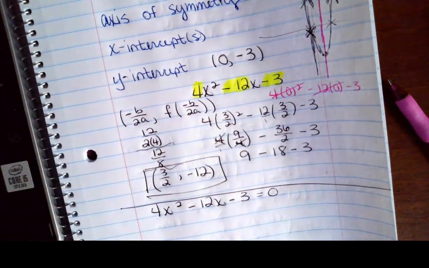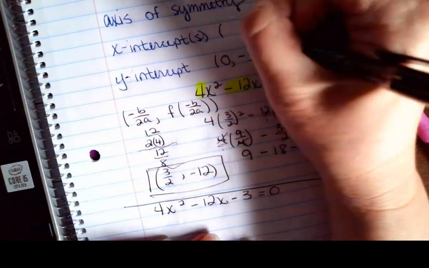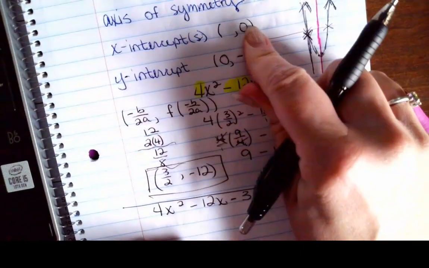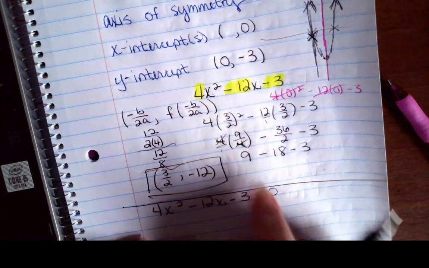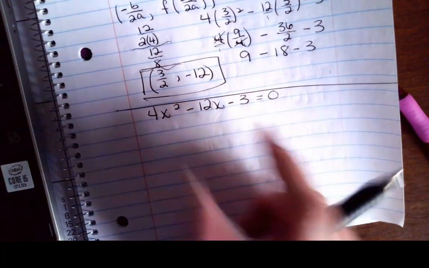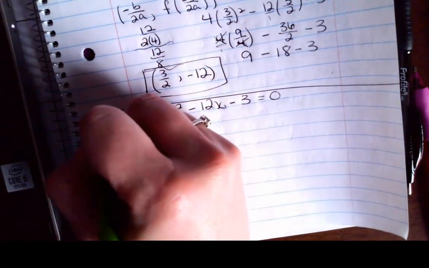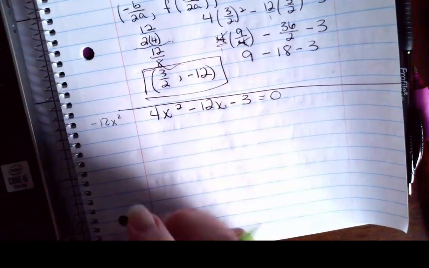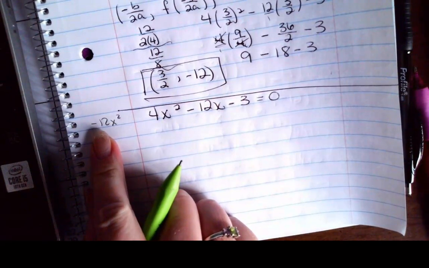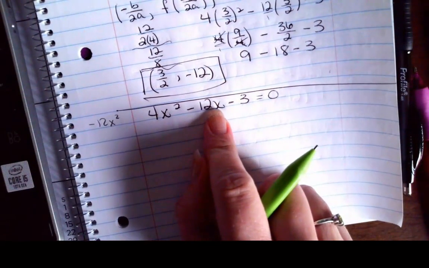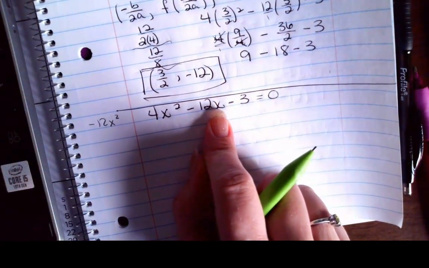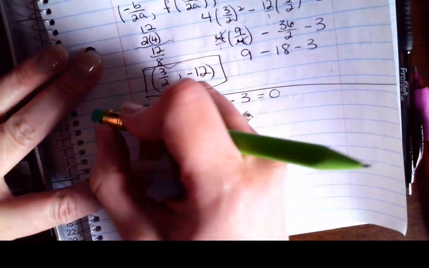They're going to look like a number, comma, 0. So I'll have a number, comma, 0, which means I want my y value to be 0. So we're going to try and factor first. Multiply your first and last, which gives me a negative 12x squared. Are there two numbers that multiply to negative 12 that add up to negative 12? And there's not. So factoring is not going to work.